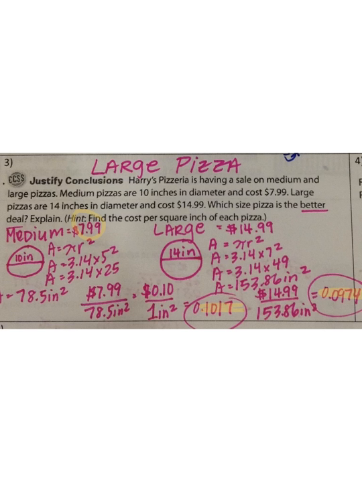So rounding, they would both be the same amount, but before we round, if we just compare these two, the large pizza is actually cheaper by just a tiny, tiny bit. So that's why the answer is the large pizza.